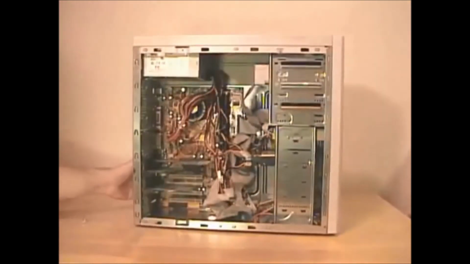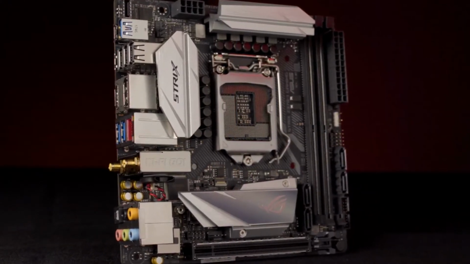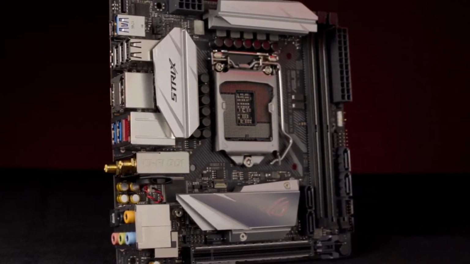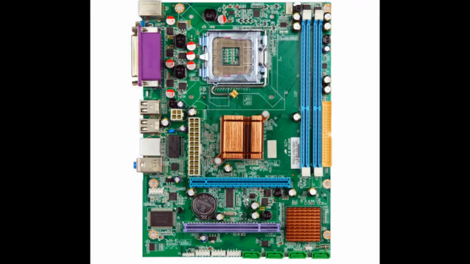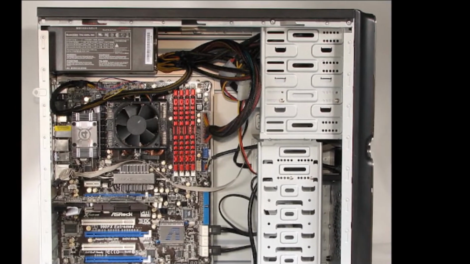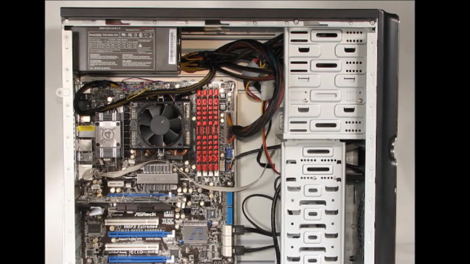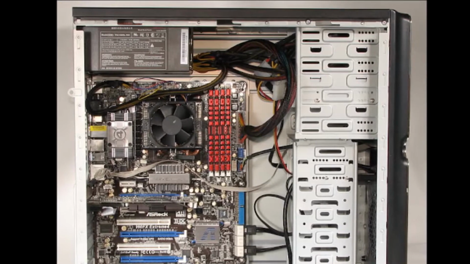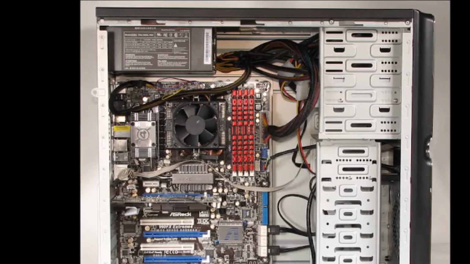Now all these parts are integrated, they're together. How? They're all tied together by this one component called the motherboard. Everything that runs the computer or that enhances the performance of the computer is either part of the motherboard or plugs into the motherboard.